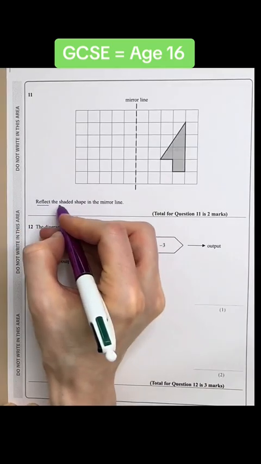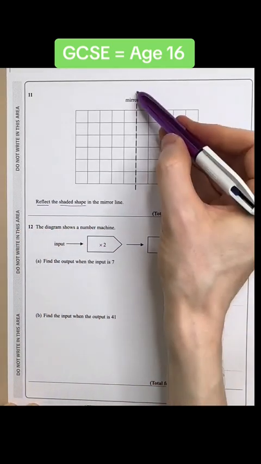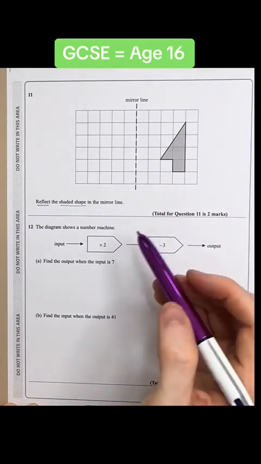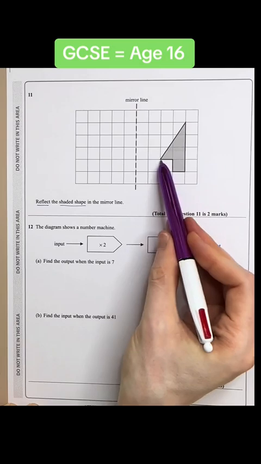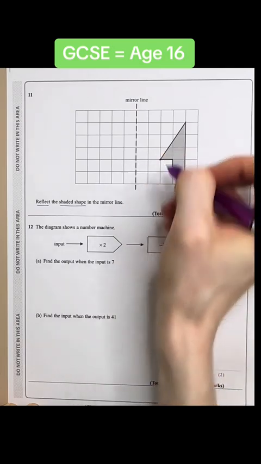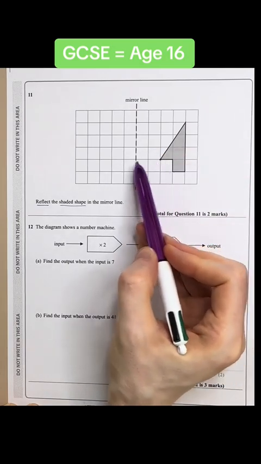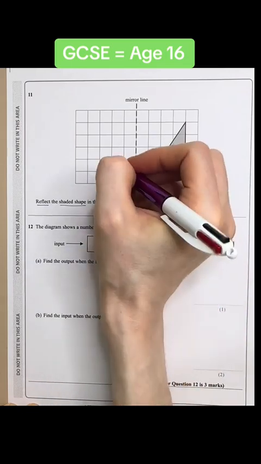Reflect the shaded shape in the mirror line. Well, reflection is a mirror image. One way we can do is we can look at each vertex separately. So looking at this vertex, how many squares away from the mirror line? Well, it's 1, 2. So a mirror image is going to end up 2 squares on the left-hand side of the mirror line.